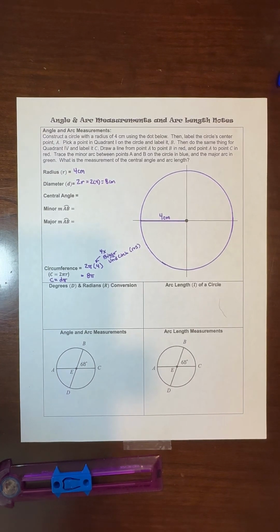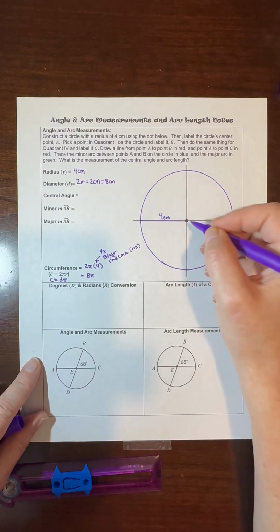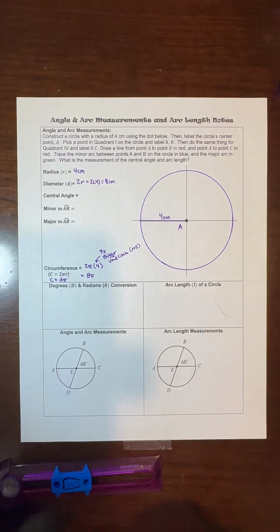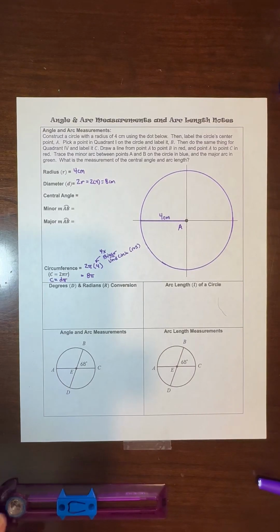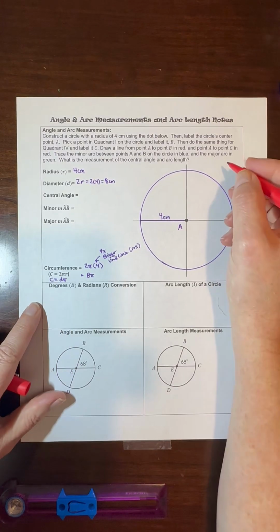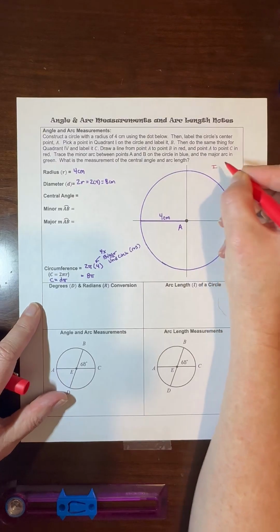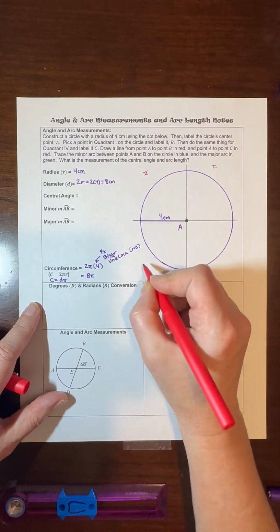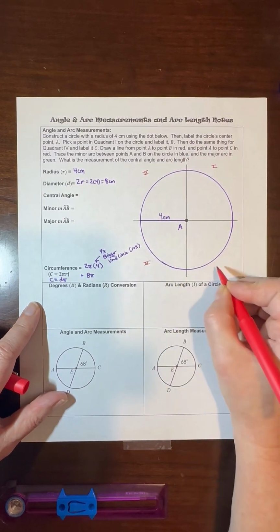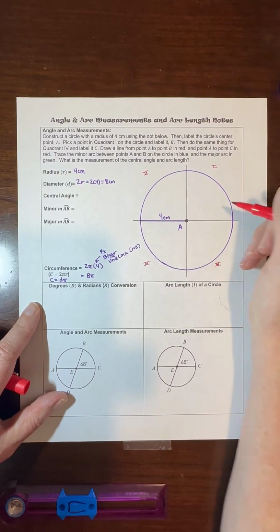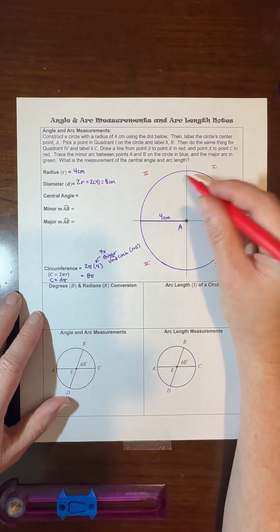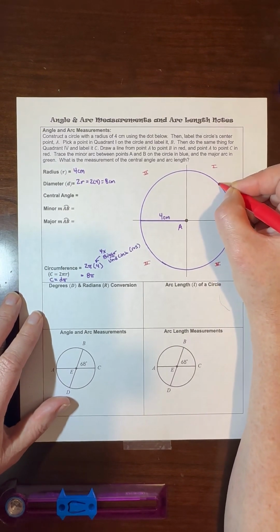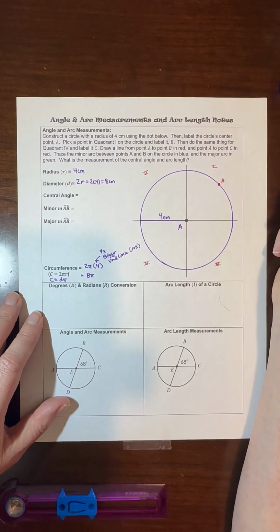Let's start talking about angle measurements. It says label the point in the middle A. So I'll do that. Then it says pick a point in quadrant 1. So let's label these quadrants: quadrant 1, quadrant 2, quadrant 3, quadrant 4. It said pick a point anywhere on the circle in quadrant 1. All right, so I'm going to pick this one, and label it A.